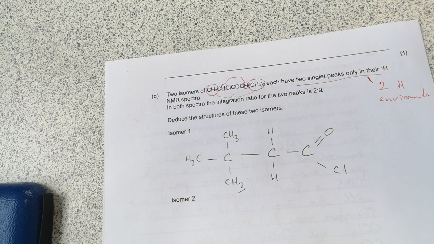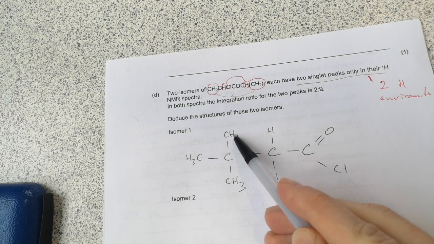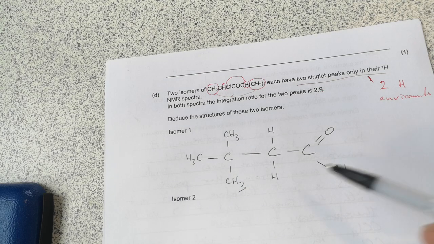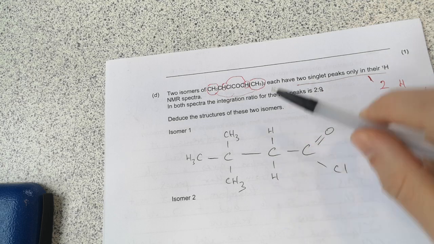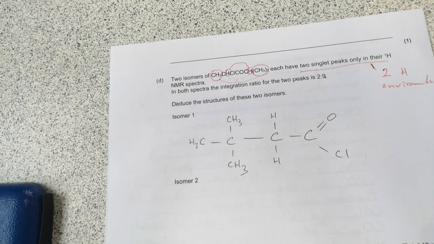So we've got this acyl chloride. If we just check, 3, 6, 9, we've got 9 protons there, all in the same environment. Integration ratio would be 9 for them. These two hydrogens here are chemically identical, and 2 of them, so integration of 2, that would work.